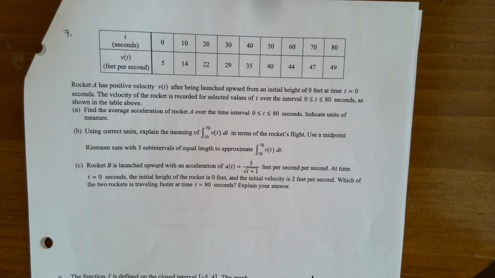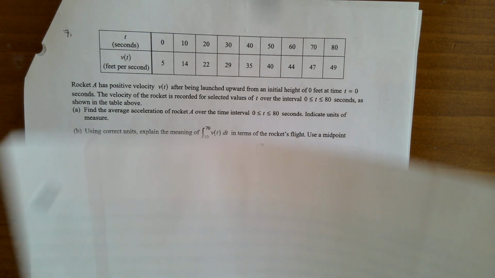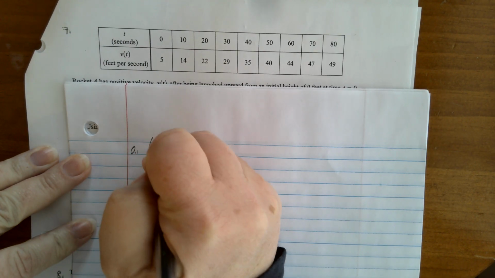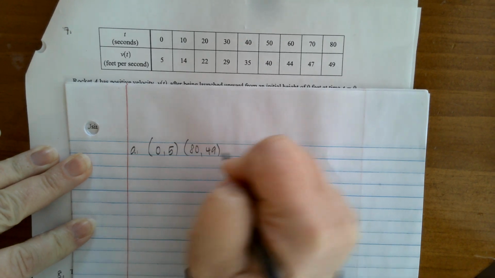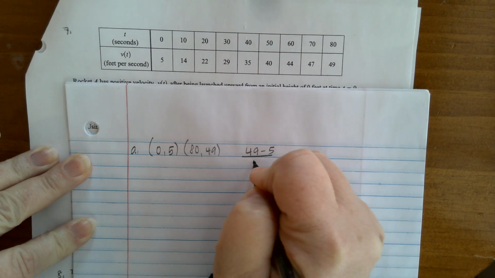Number 7 says rocket A has positive velocity, and so they give you all of these points. For part A, it says find the average acceleration of rocket A over the time interval 0 to 80. So think about it. If they've given you velocity, the derivative would be acceleration. And derivative is just slope of the tangent line. Now, because they're doing average acceleration, they want slope over the average amount of time. So you want the slope as time goes from 0 to 80. For part A, your first point is 0, 5. Your second point is 80, 49. And you want to do the slope of that.